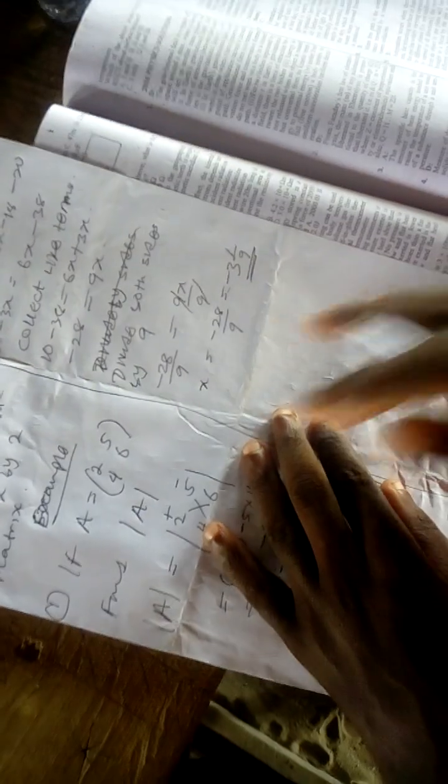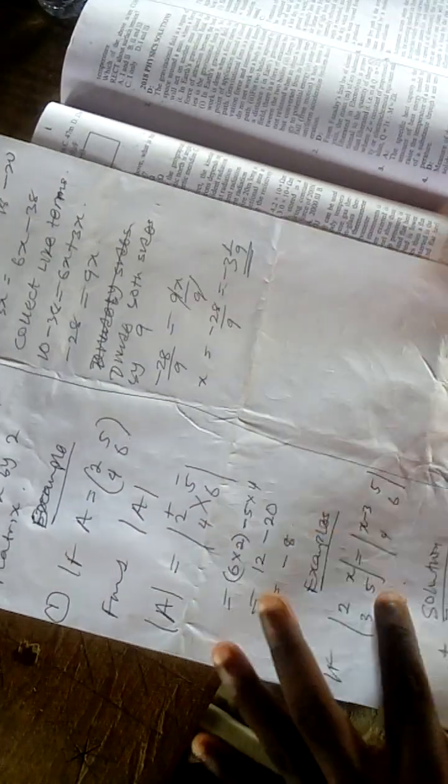So let's look at determinants of 3 by 3 matrices. Okay, that's where we just stop for here.